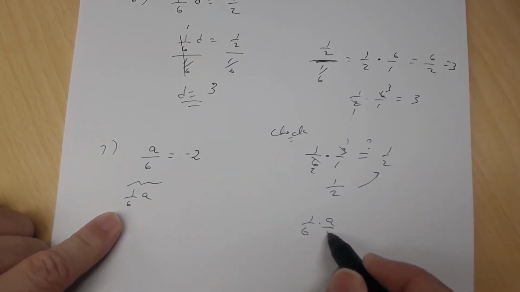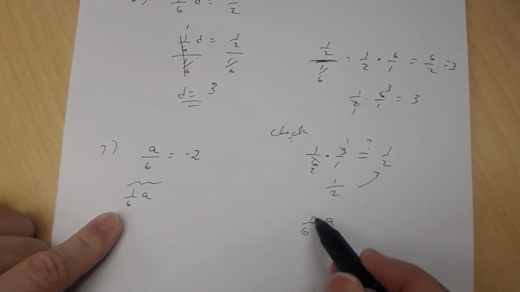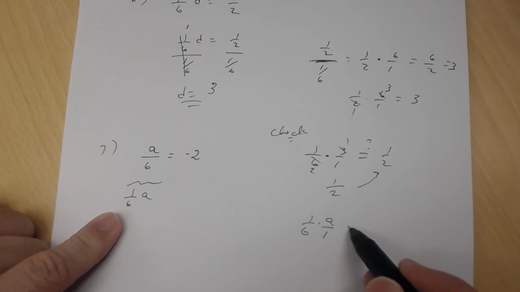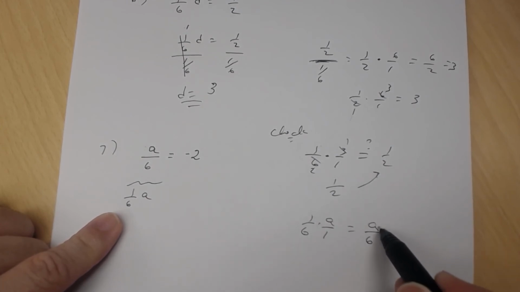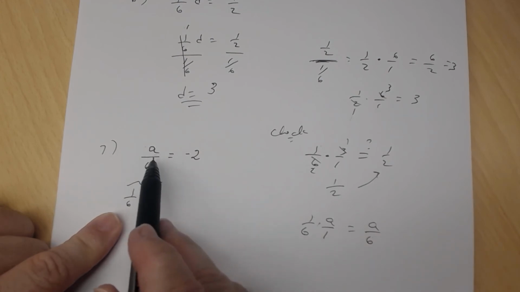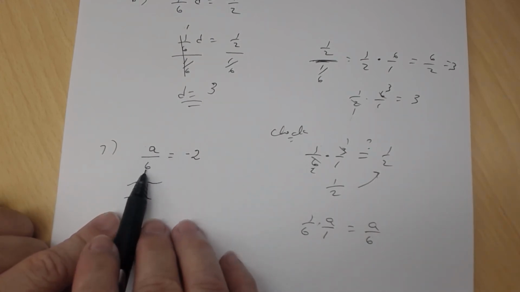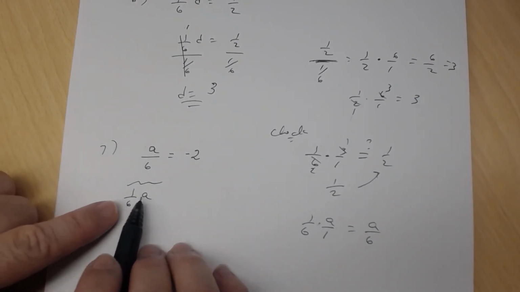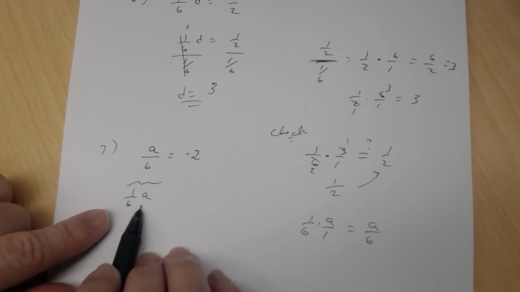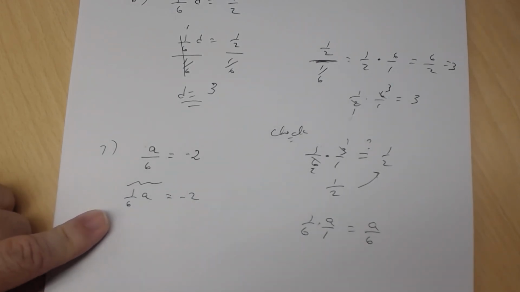Remember, a is the same thing as a over 1. So 1 times a, if I multiply the numerators, 1 times a is a, and if I multiply the two denominators, 6 times 1 is 6, and notice you get a over 6, which is what this is. Whenever you have something like this and you think the coefficient is 1, you've got to step back and rewrite it like this. All right, so I get 1/6a equals negative 2.